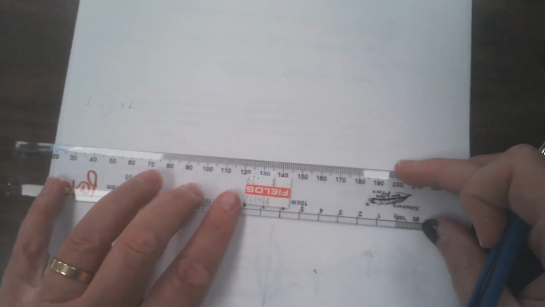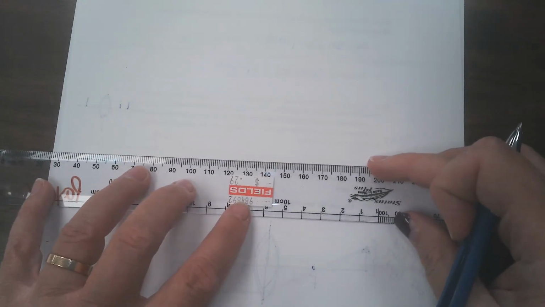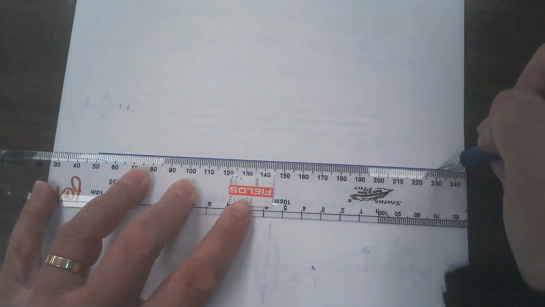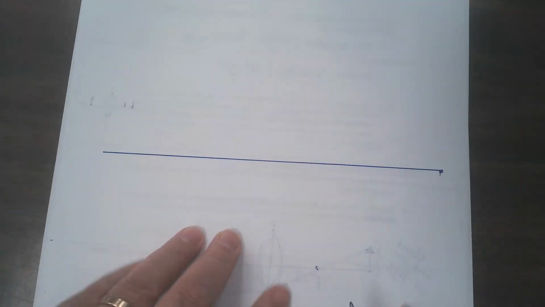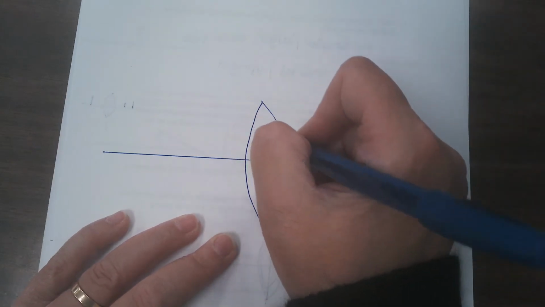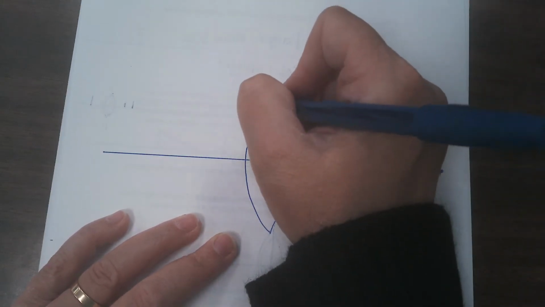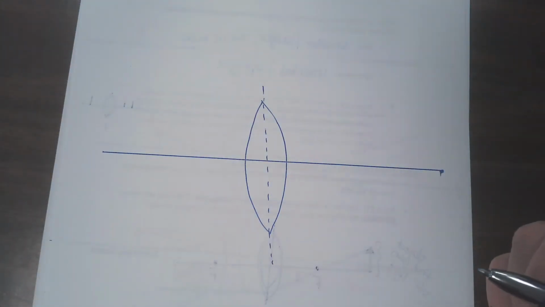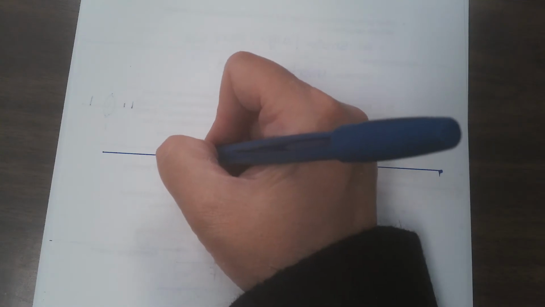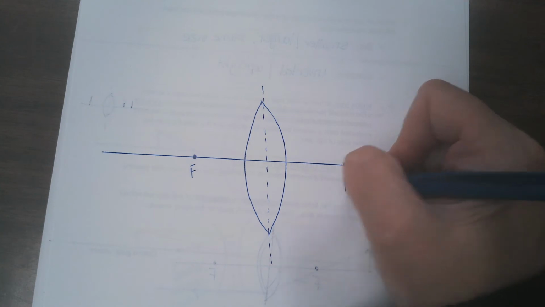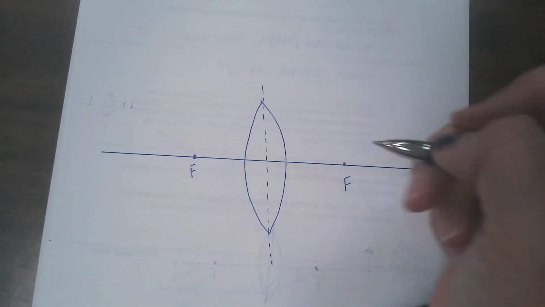This is another example. Let's look. This is important that you understand it. I don't know where you're going to draw it. Be creative. We're still going to use a converging lens. We're going to do the principal plane. We're going to put our focal point here. We're going to put our focal point here. And then we're going to put our object right here.